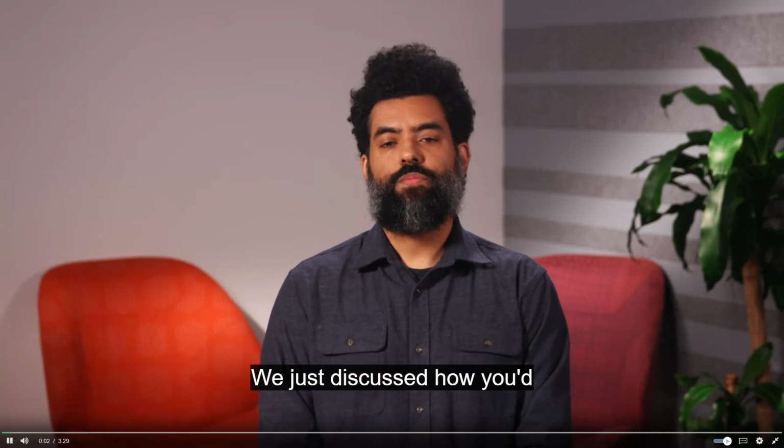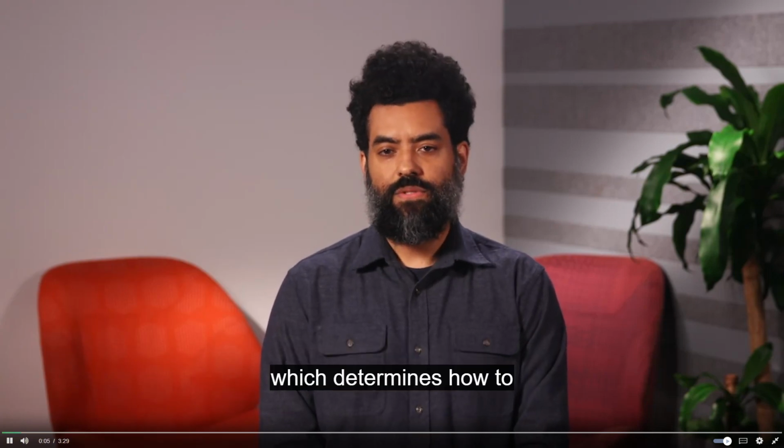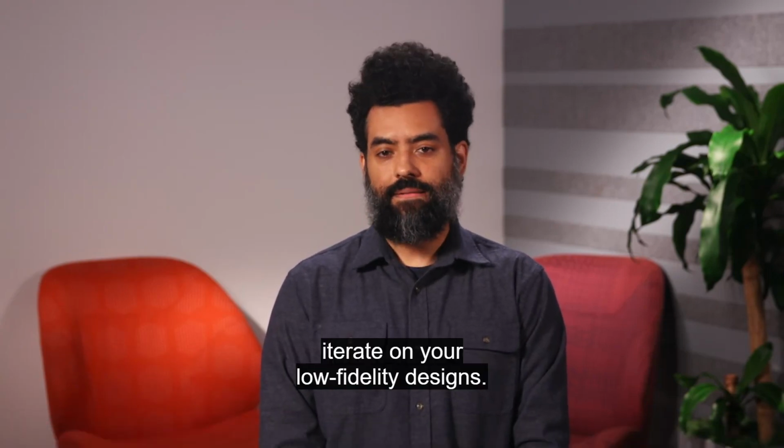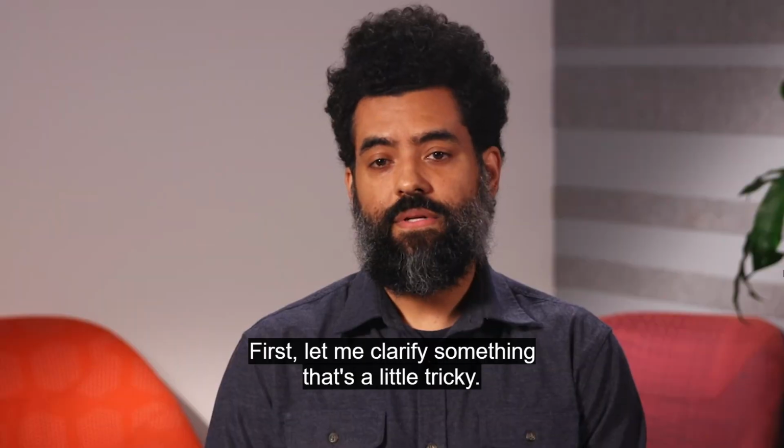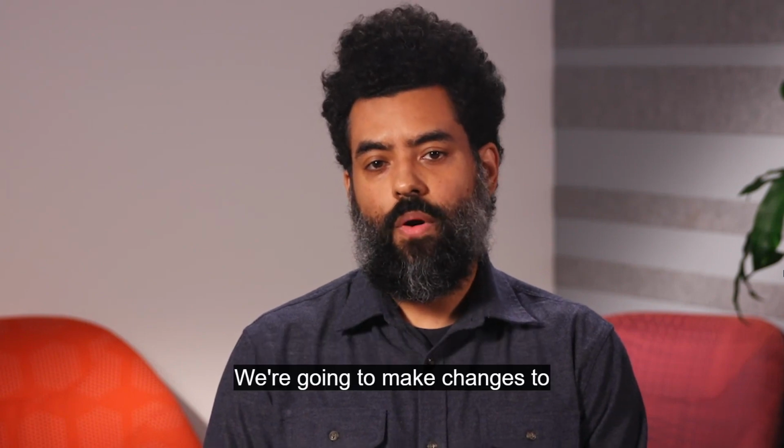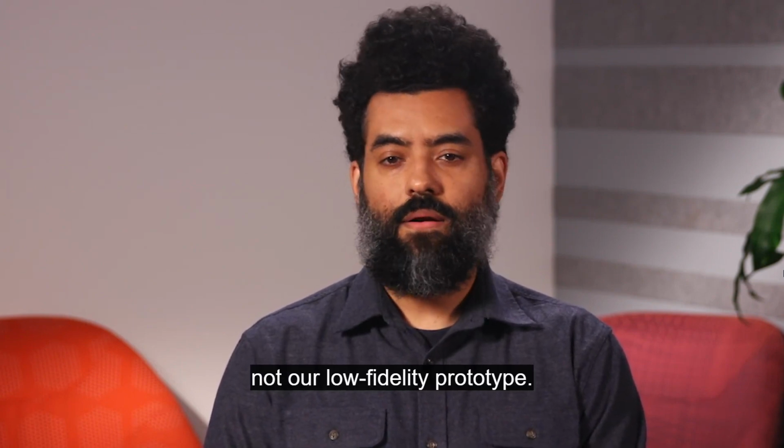We just discussed how you'd prioritize the insights from a usability study, which determines how to iterate on your low-fidelity designs. Now it's time to actually make changes to your designs in Figma based on those insights. First, let me clarify something that's a little tricky. We're going to make changes to our wireframes at this stage, not our low-fidelity prototype.